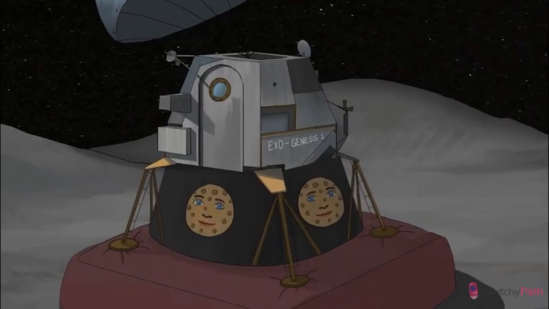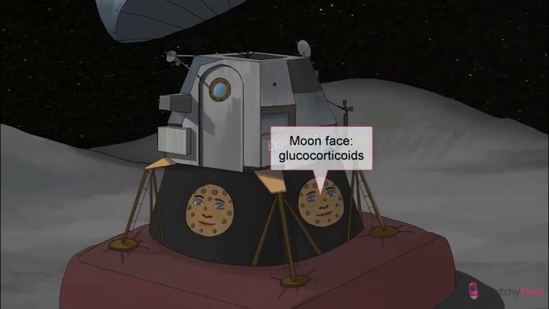Okay, as you by now know, at Sketchy, our recurring symbol for glucocorticoids is that eerie moon face. Just staring. Creepily breaking the fourth wall, as usual. It's meant to remind you of the classic moon faces associated with excess steroid exposure. And in this scene, we've painted it on the side of the lunar lander.